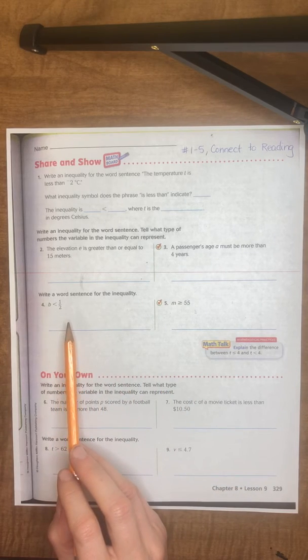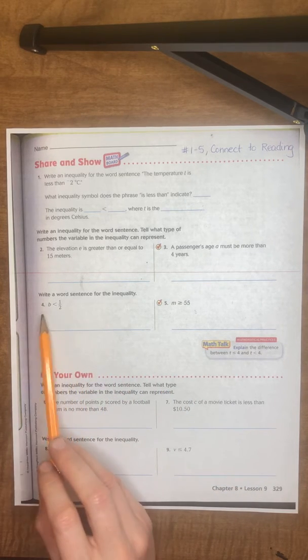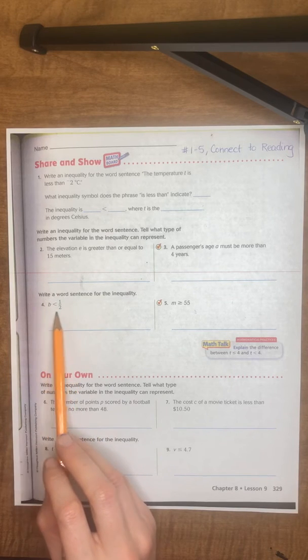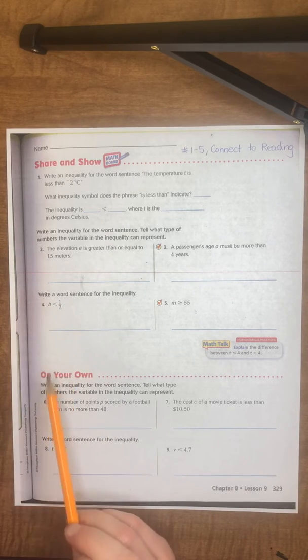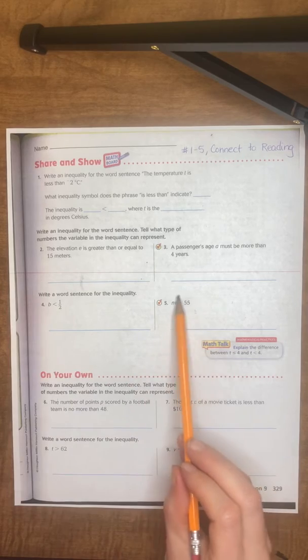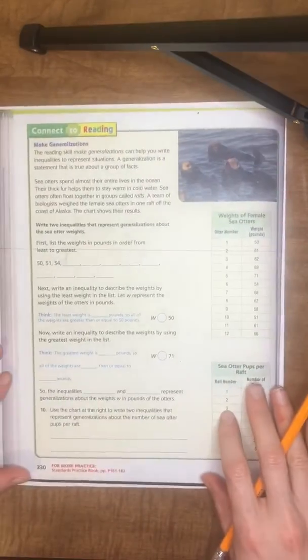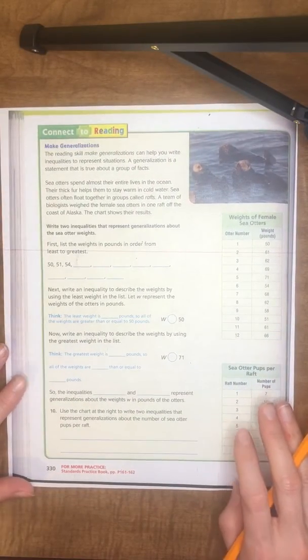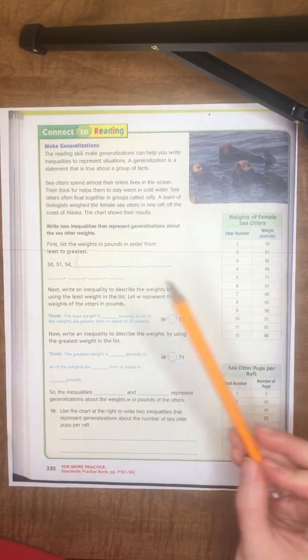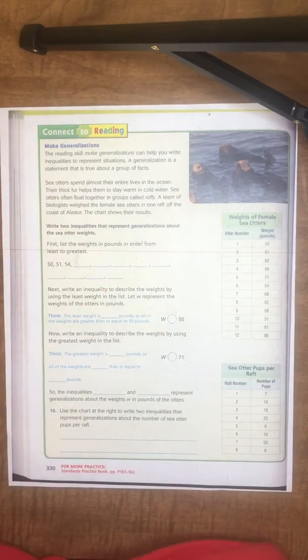Write a word sentence for the inequality. So number 4, we're looking at this inequality. Number 5, we're looking at this inequality. And then your last part is to connect the reading. So make generalizations. The reading skill make generalizations can help you write inequalities to represent situations. A generalization is a statement that is true about a group of facts.